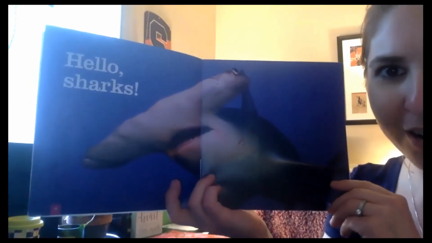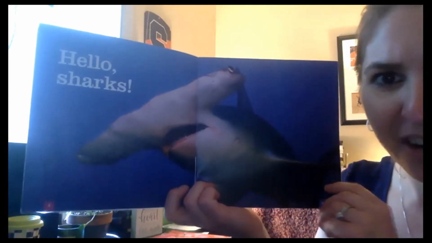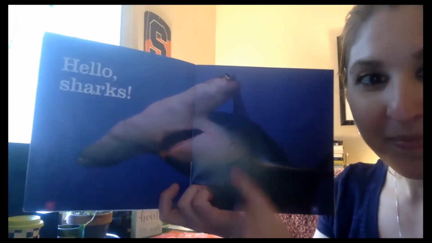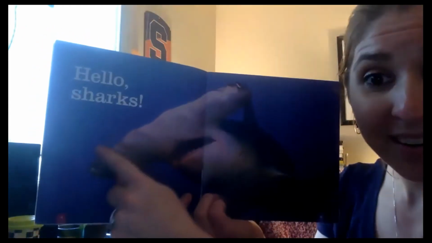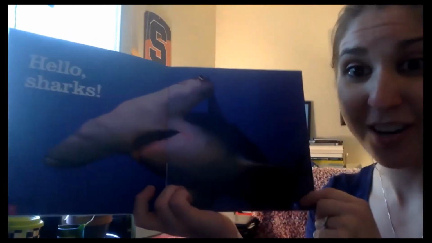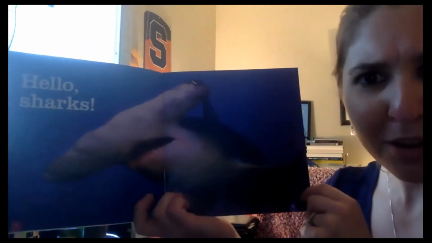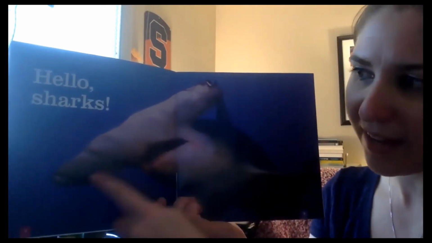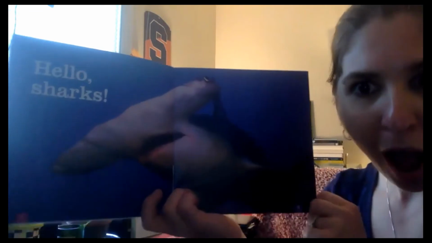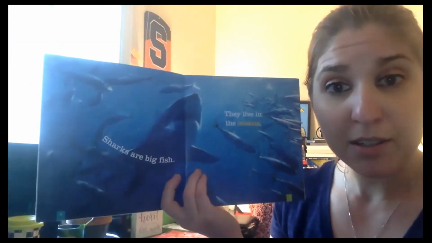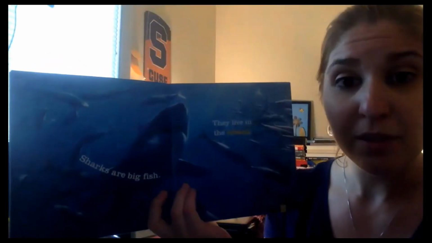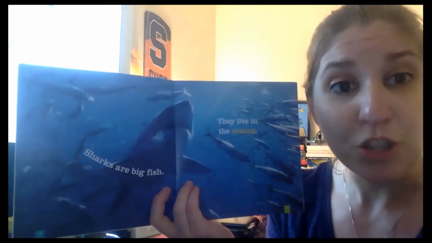Hello, sharks. Oh my goodness, look at that shark. Do you know what this kind of shark is called? If you said a hammerhead, this is a hammerhead shark. Isn't that a unique looking head? And his eyes are over here on the side. That's one of his eyes, and his other eye is on that side. Sharks are big fish. They live in the oceans.